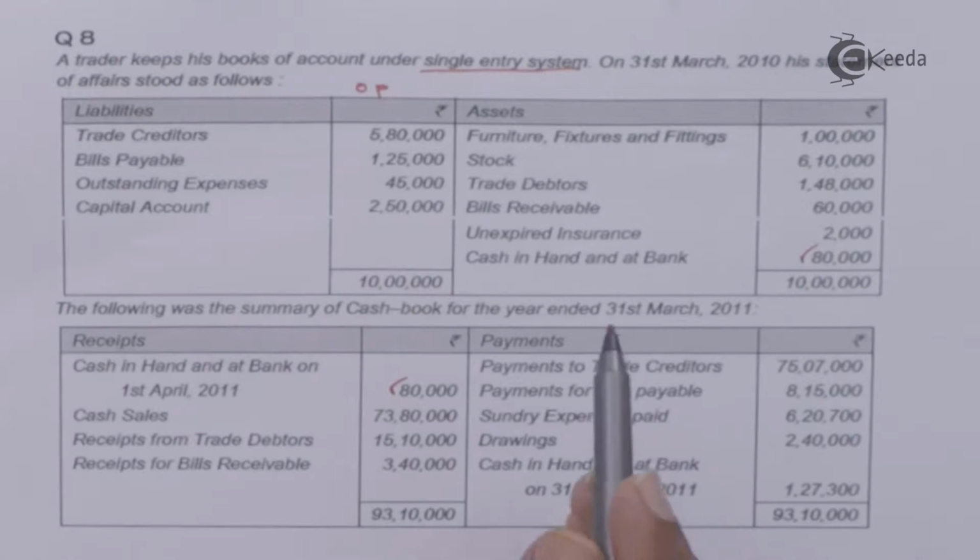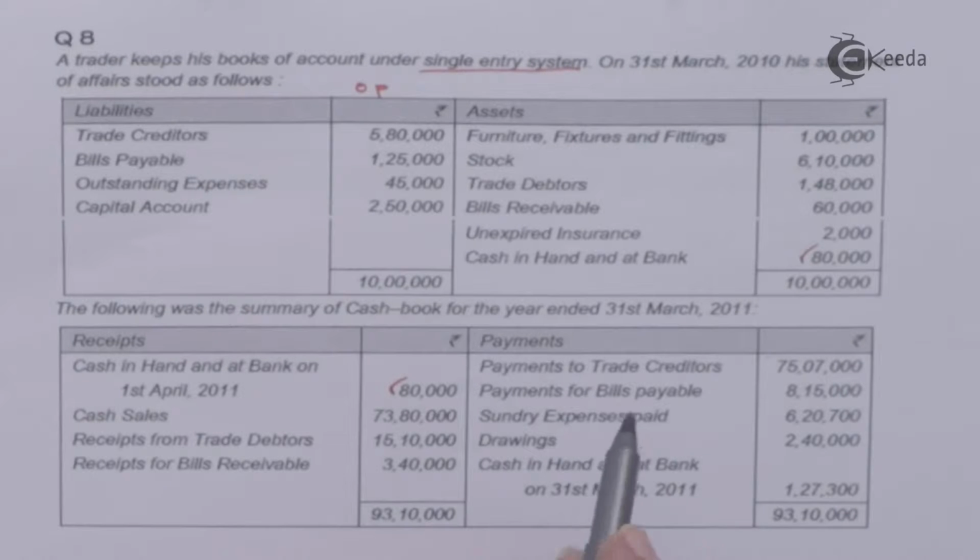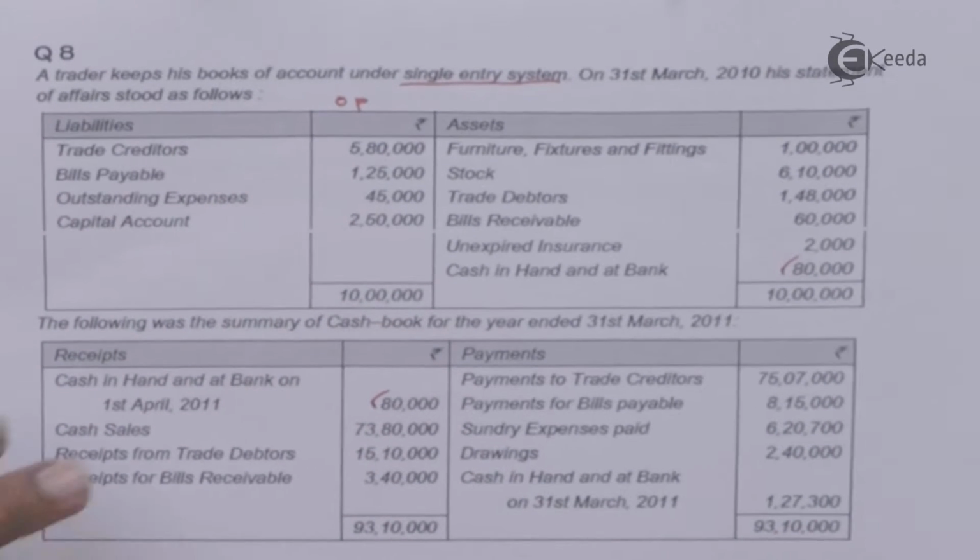Bills payable will be debited to bills payable account. Payment for sundry expenses will be debited to sundry expense account, and that will be ultimately taken to P&L. Drawings will be reduced from the capital. Cash in hand and cash at bank will be a closing balance which will be listed in your current year's closing balance sheet. So very simple. Cash book is also provided.